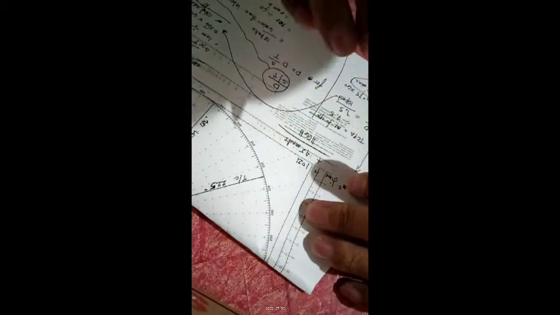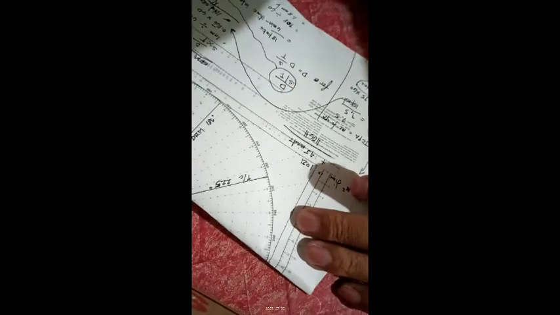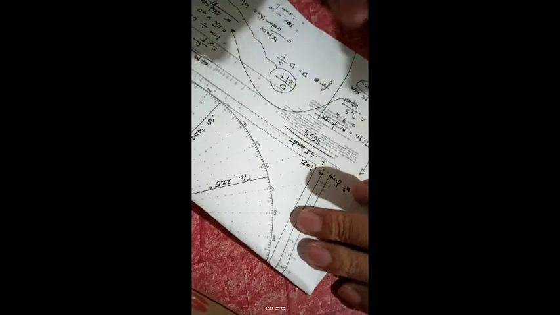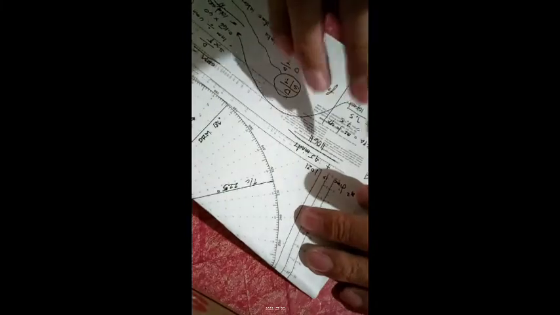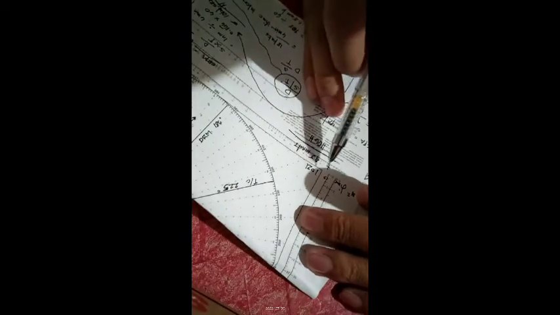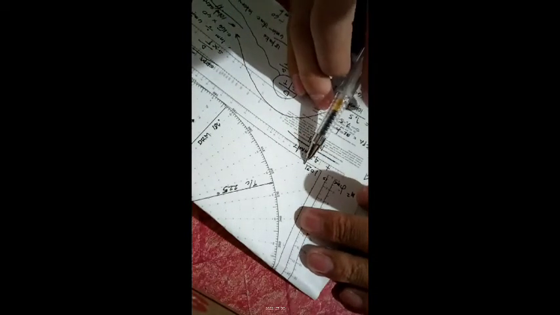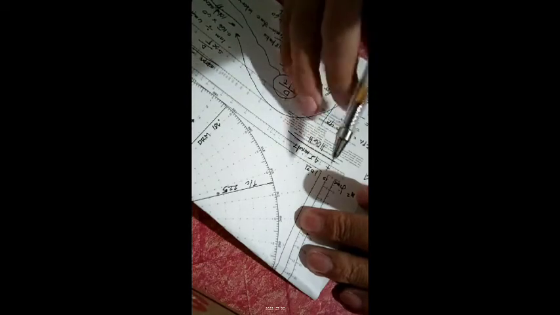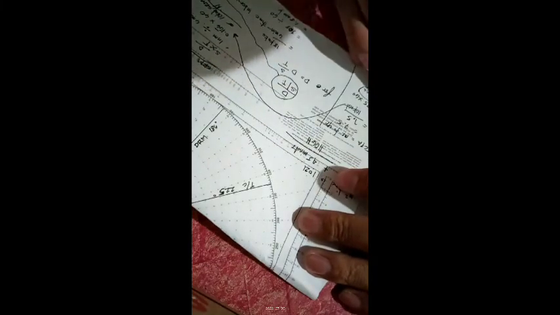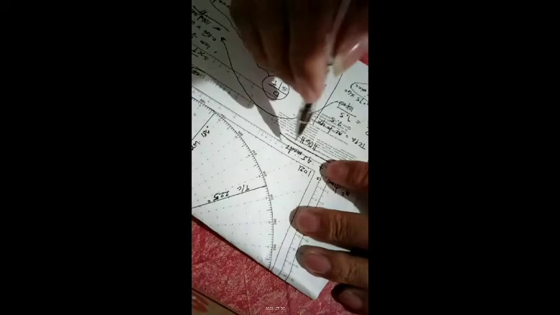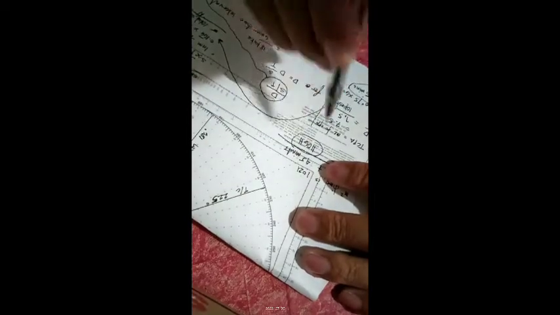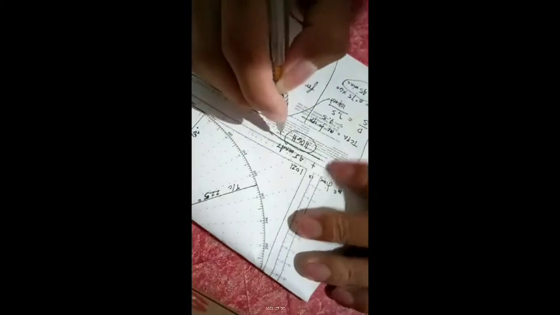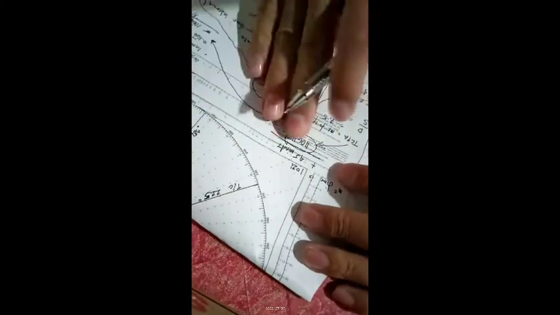From 10:15 hours, which is the M1, we have a 6-minute interval, so we need to add 6. So we will get 10:21 hours. Then we will add this 45 minutes and we will get 11:06 hours. So that is our TCPA.